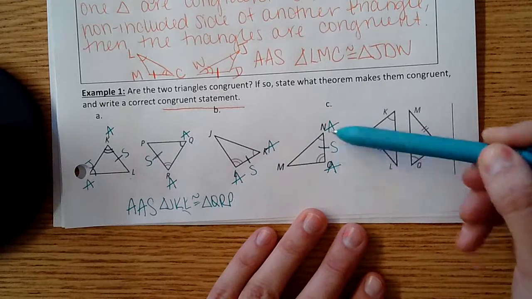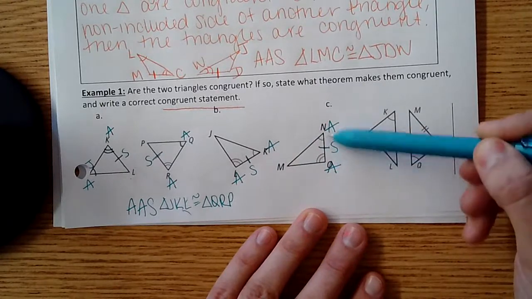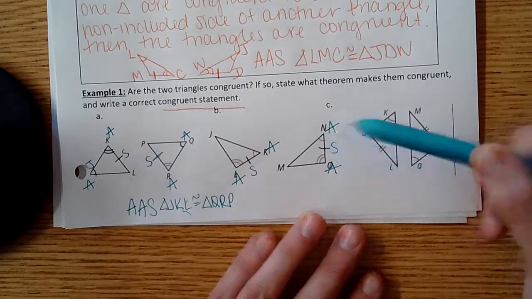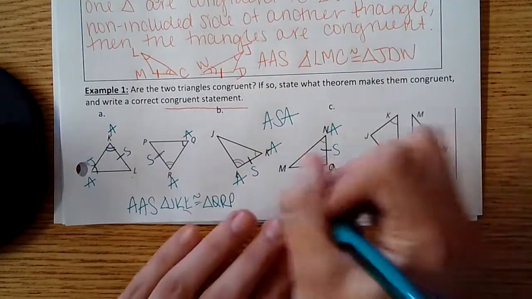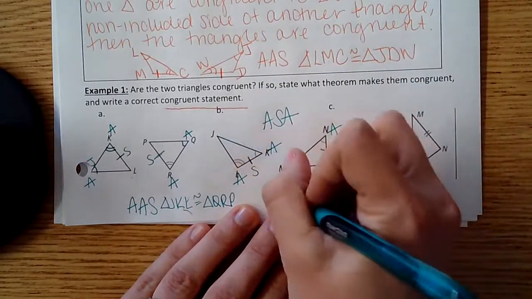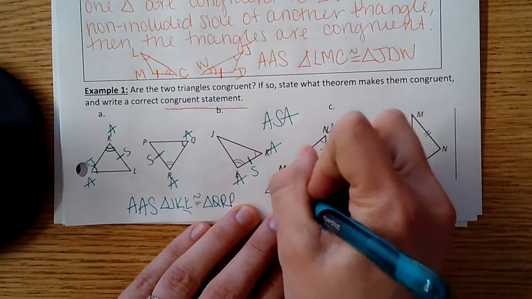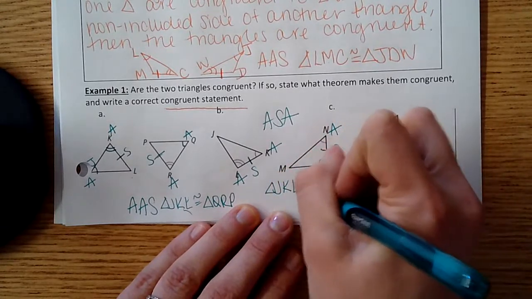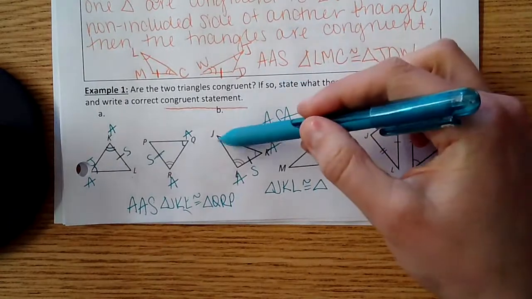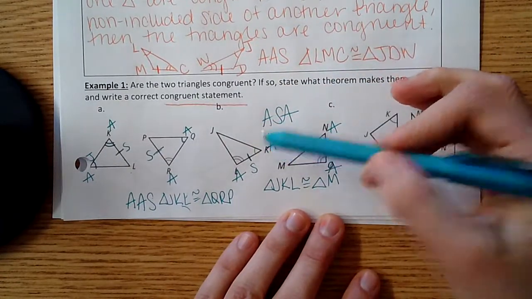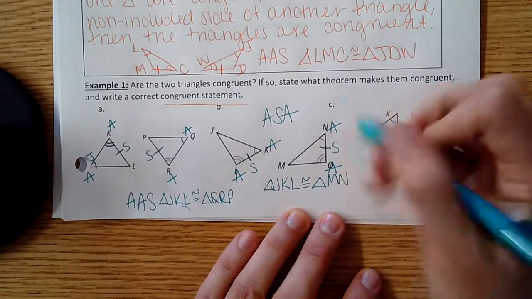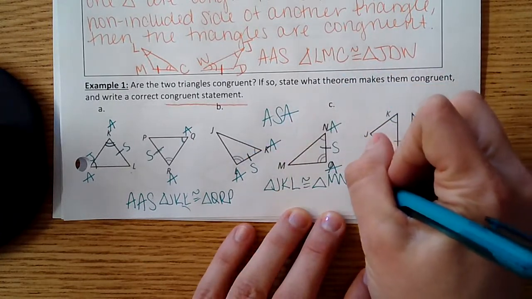The side is smack dab in between the two angles. They all fall on one side. So that makes it angle, side, angle. And we can state that they're congruent by JKL is congruent to triangle. Well, J corresponds to M, K corresponds to N, and L corresponds to O.